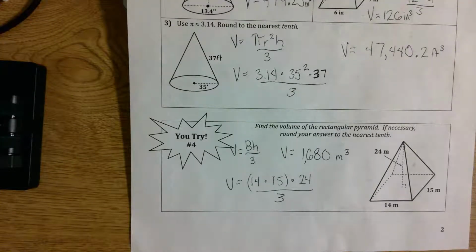So we have pi r squared times the height, so it became 3.14 times 35 squared times 37, all divided by 3. And that should have been your answer, 47,440 and 2/10 cubic feet. And down here, base times height over 3, 14 times 15 times 24, all divided by 3.